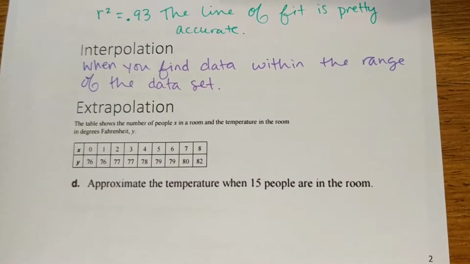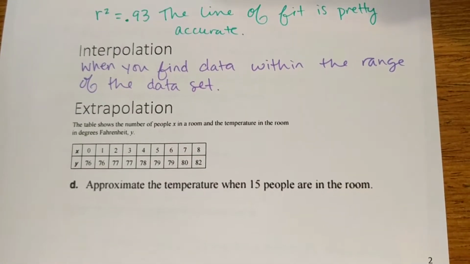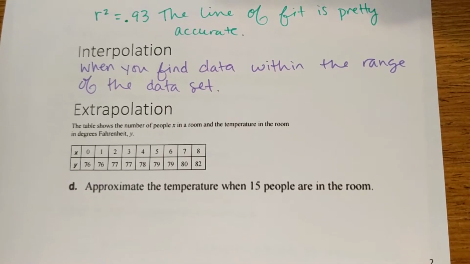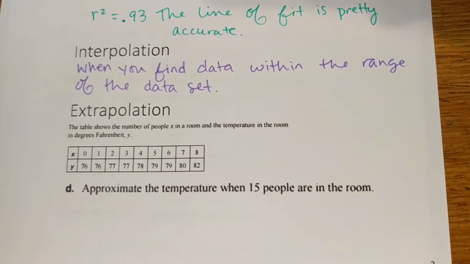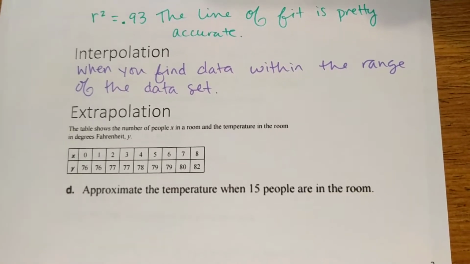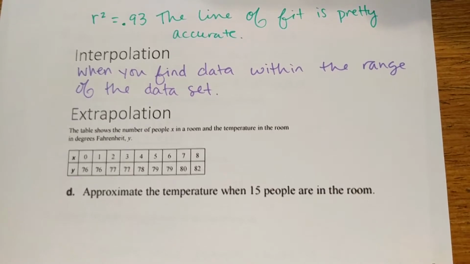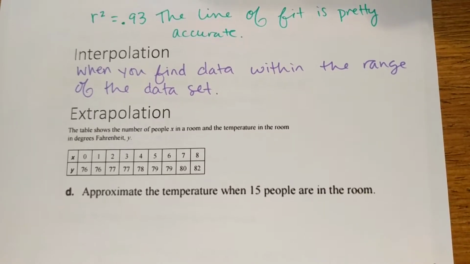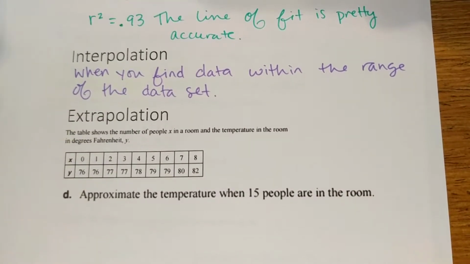If you look at the front page where we were talking about the pineapple plants, in the middle of our data there was a gap. We didn't have points for years 5 or 6. If we were to use our equation for our line of best fit to find how many pineapple plants there might have been in years 5 and 6, that would be interpolation. That's within our data.